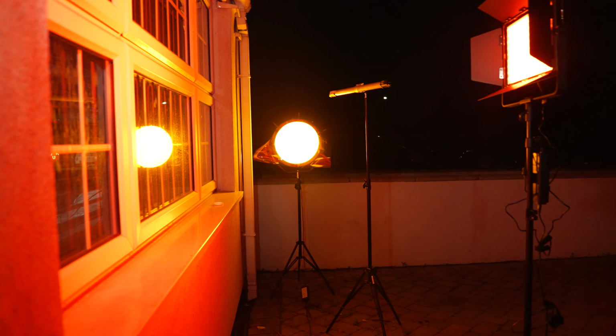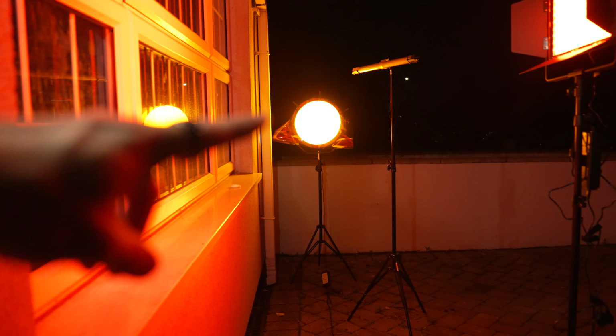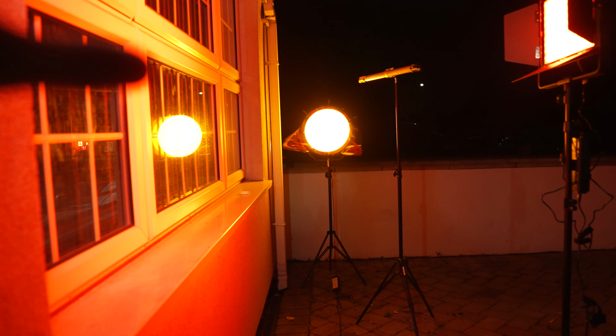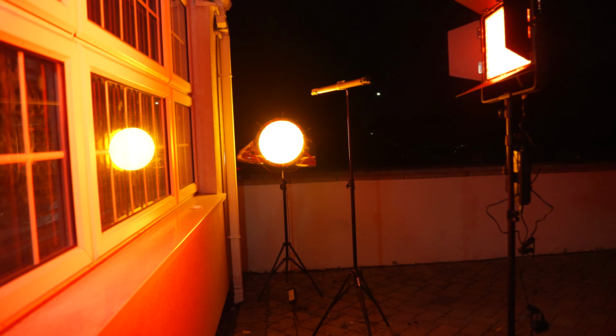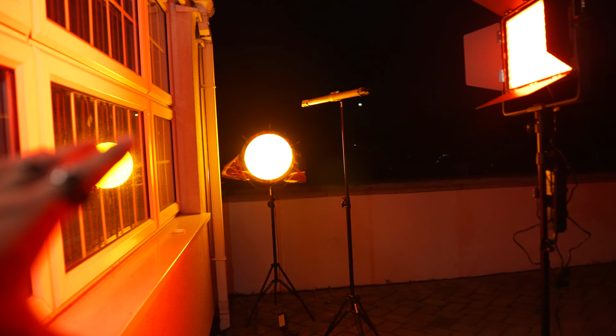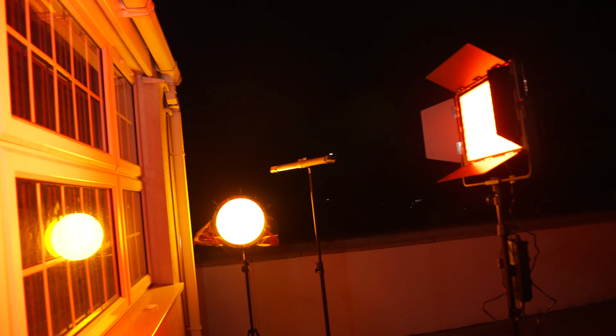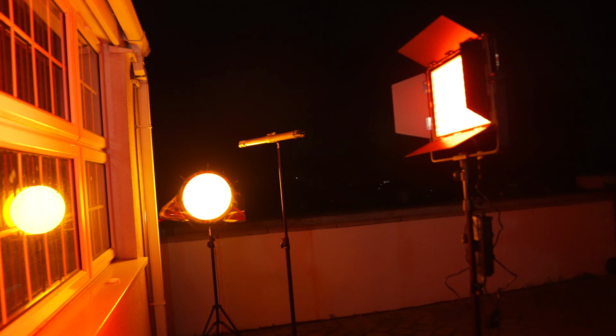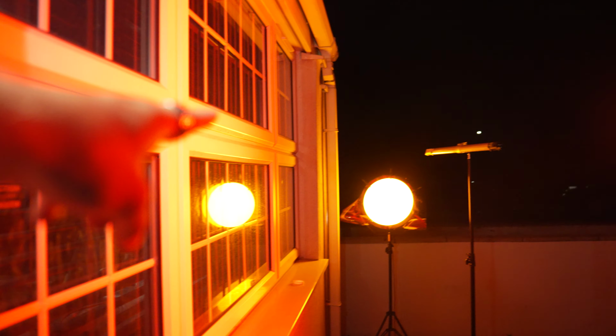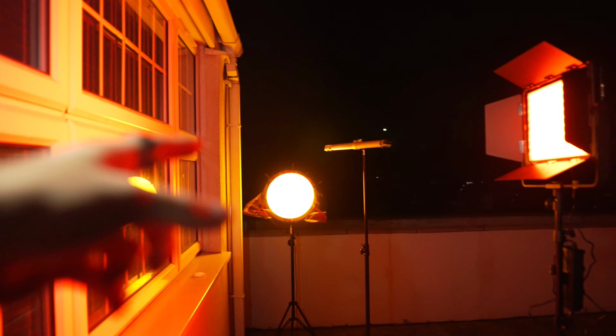Okay, so I've changed the setup just a little bit because this light here was getting on my nerves because it's so big. I don't really want to see it in shot. So I've put it over to the left so you can't actually see it. And then I've got the mix panel, which I've moved a little bit further back. And then I've put the pavo tube further to the left, and then, like I said, in line with this window so you can't see it.